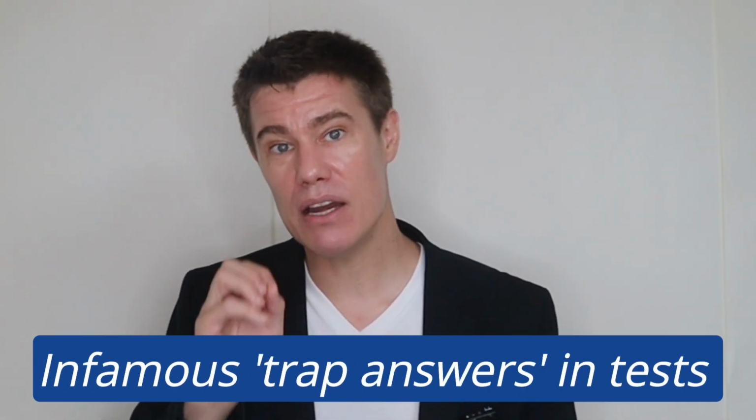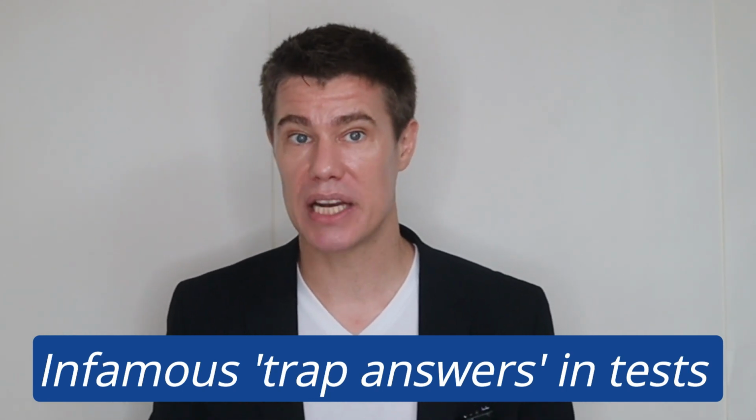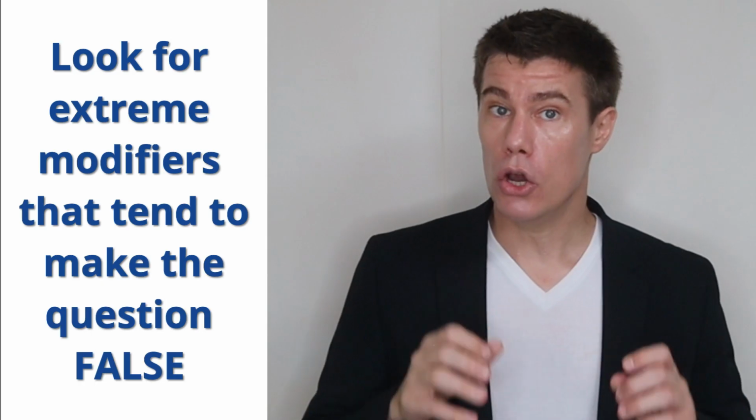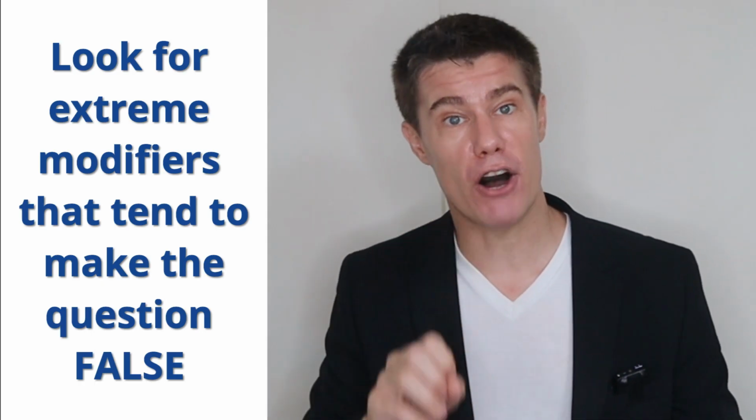This is one of the infamous trap answers in IELTS, TOEFL, and TOEIC tests, so be sure not to fall for the modifier trap. There is a huge difference between tremendous impact and almost no impact. Look for extreme modifiers that tend to make the question false. Extreme modifiers such as always, all, never, or only make it more likely that the question is false.